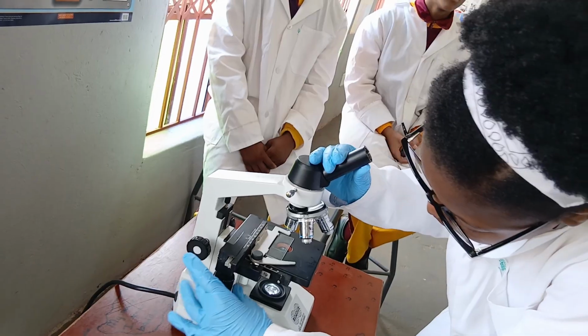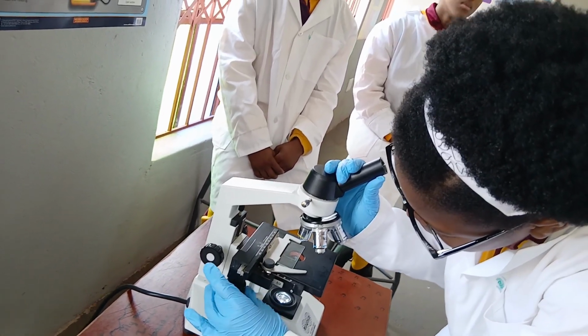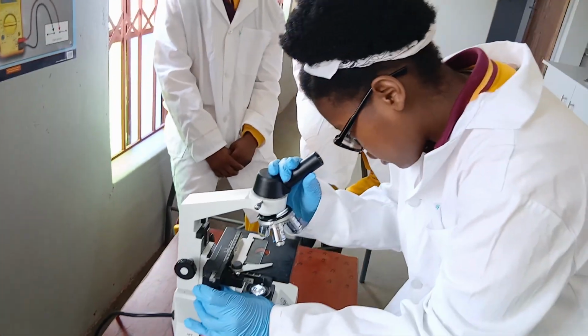Now we are using our x-axis to bring our slide forward to see our microorganism, as it was too far.